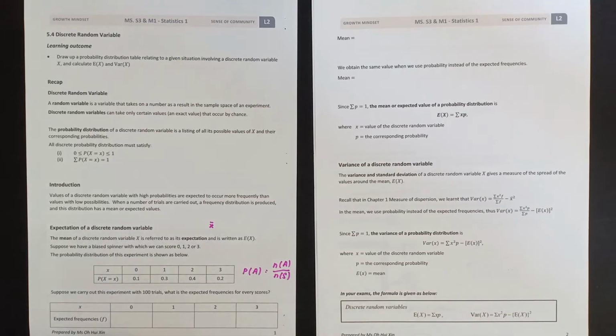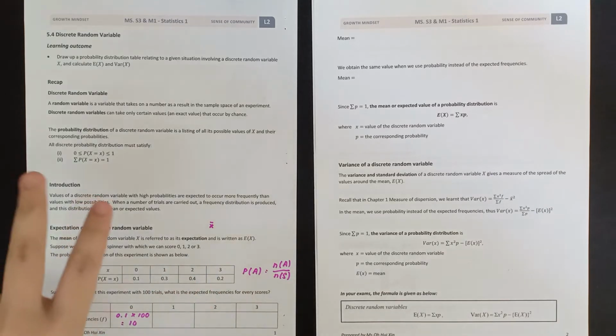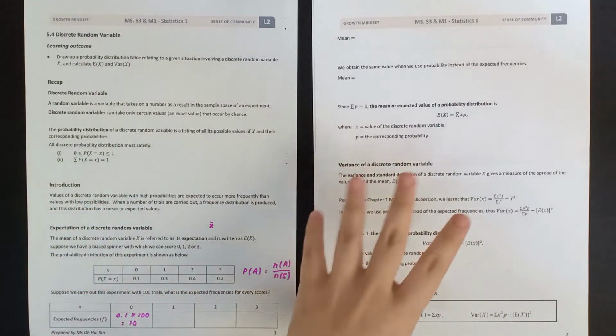So in this case, if you want to find the expected frequency for x equals 0, then you will use 0.1 times 100. So when you actually try out this experiment 100 times, you will expect to get 10. Of course, take this number, for example: when we toss a coin, the probability for us to get a head or a tail is 1/2, right?